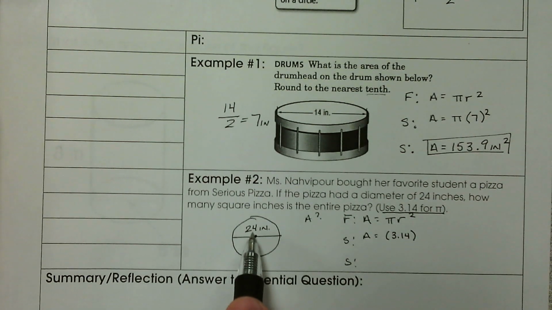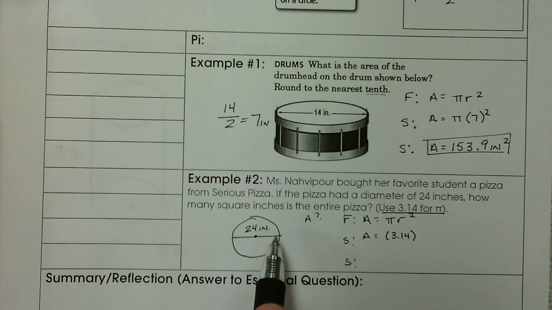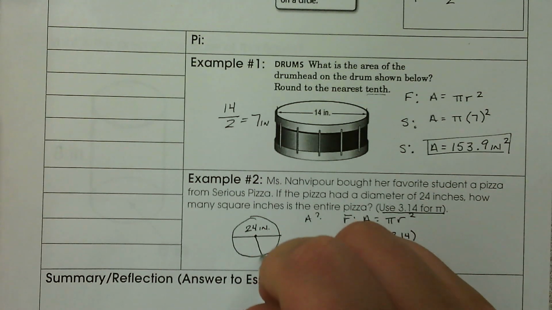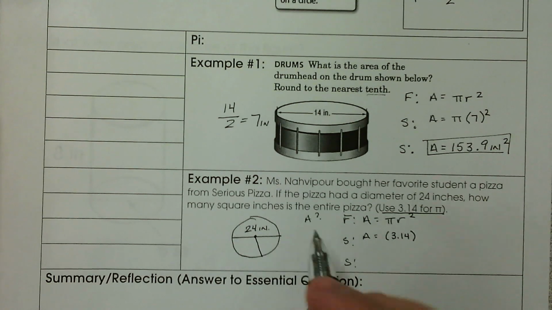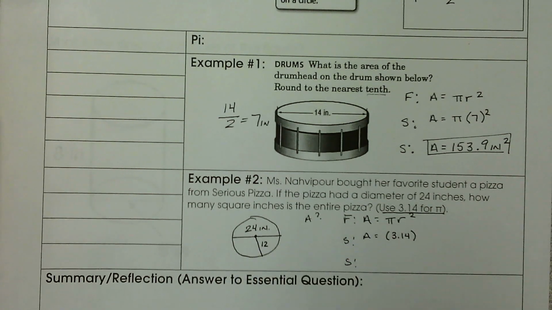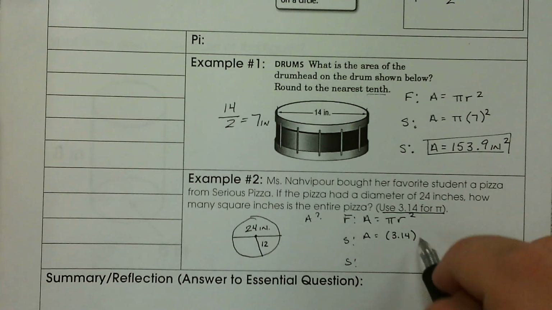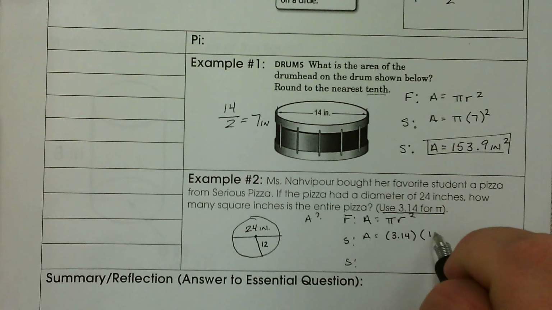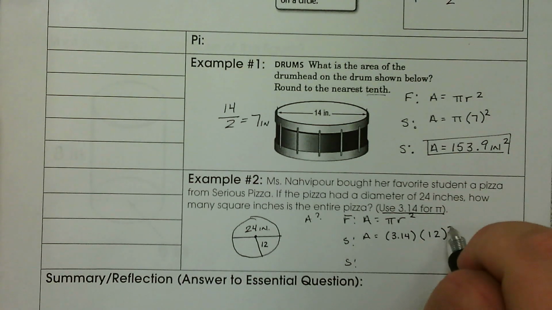My radius, okay, they gave me a diameter. And remember, a radius is half of it. So 24 is all the way across. 12 is half of that. So my radius is 12. So I'm going to go 3.14 times 12 squared.